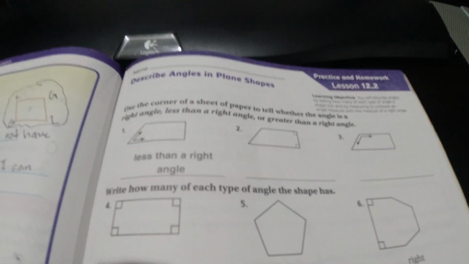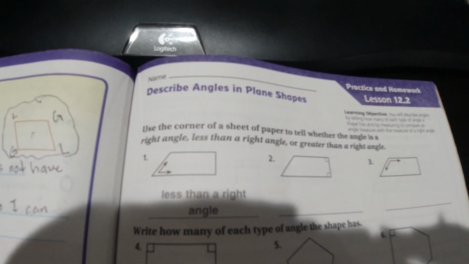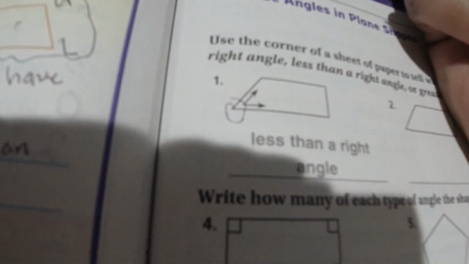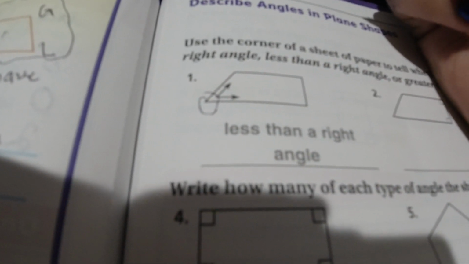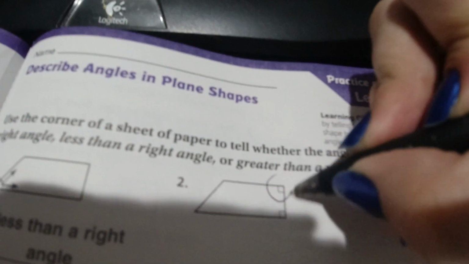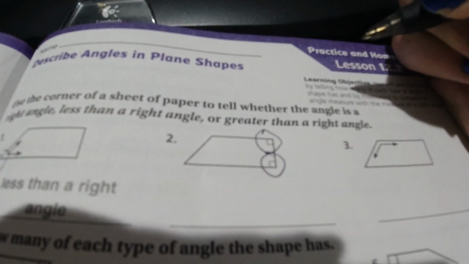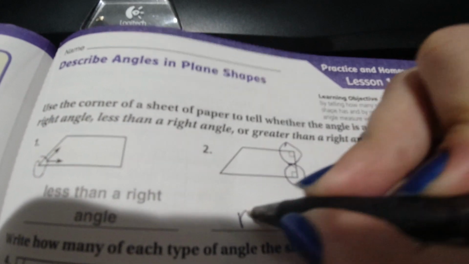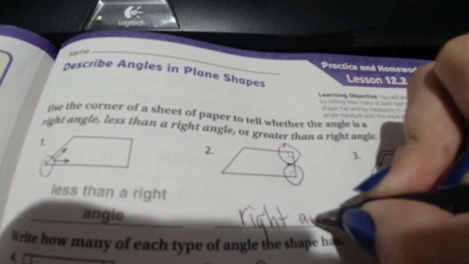And time for homework. Okay, now for the homework part. So the first one is already done for you. You had to use a corner of a sheet of paper to tell whether the angle is a right angle, less than a right angle, or greater than a right angle. So in this case, this angle is less than a right angle because it's smaller. The alligator's mouth is closing. All right, it wants you to look at these 2 angles here. So both of those angles are making square corners, so they are right angles.